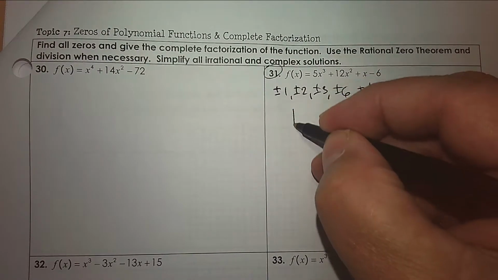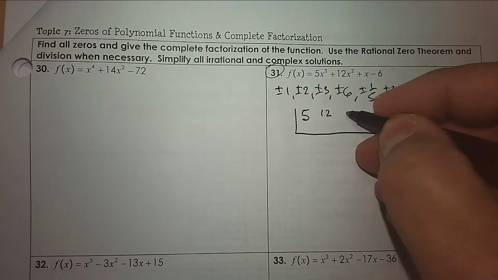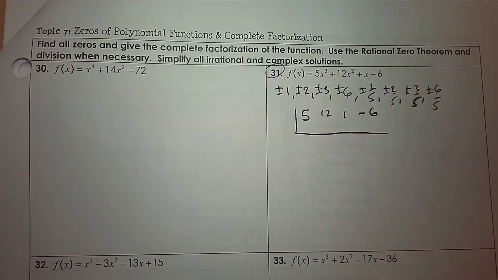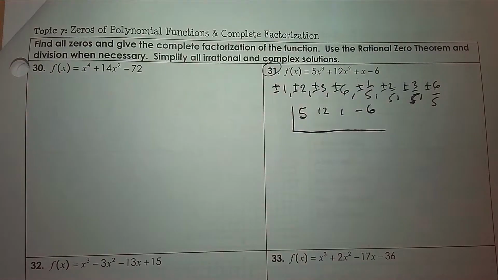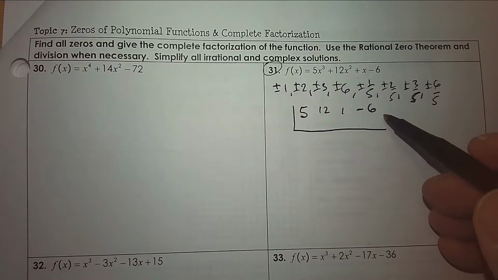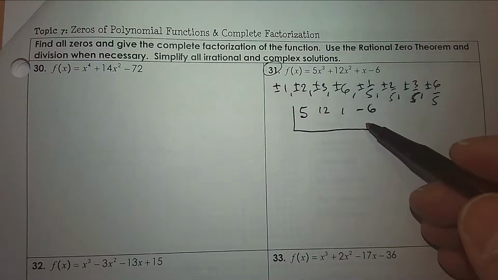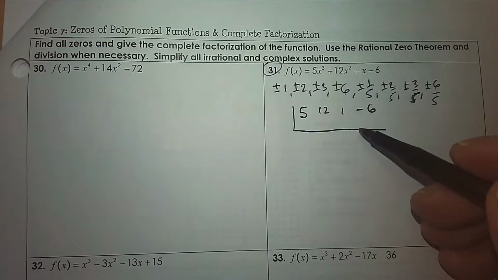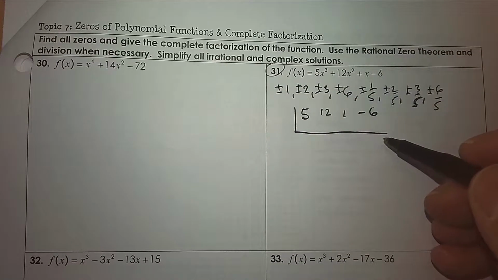So I'm going to draw a synthetic divide sign. It's 5, 12, 1, and -6. No missing powers. The first thing I look at is, does this add up to 0? Because if it added up to 0, what number would work? Because it doesn't, I'm going to skip 1, and the next number would be 2, and so on. So, to save you time, you don't know this, but I know it. You would keep trying until you find a remainder of 0.